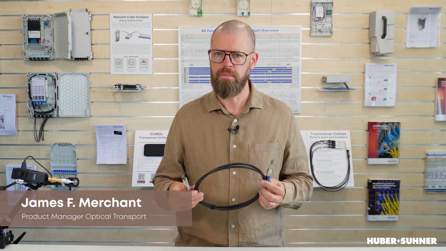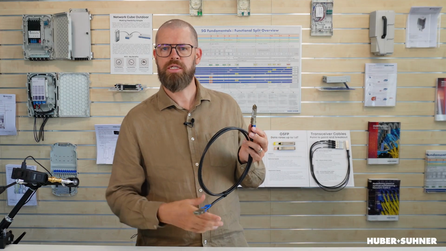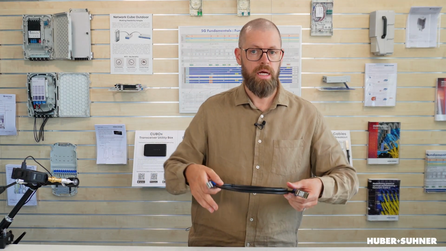So let's start off by talking about DACs. First of all, DAC stands for direct attached copper, but is also sometimes referred to as direct attached cable. But basically, what the DAC does is it connects these electrical connectors of the transceiver directly to the twin-ax copper cable. And it does that without any active components.